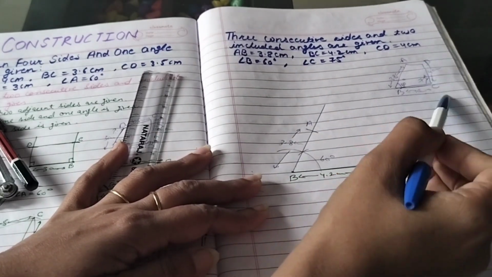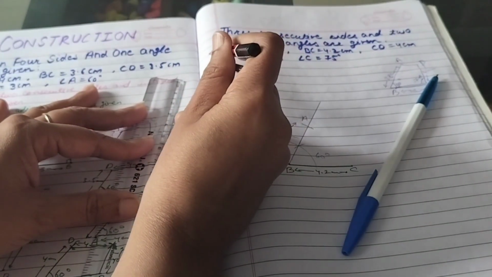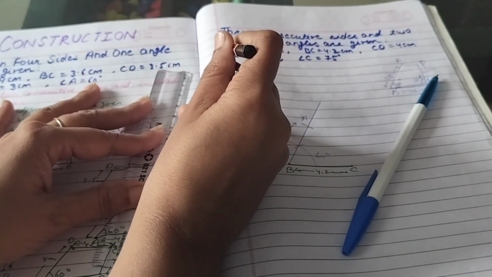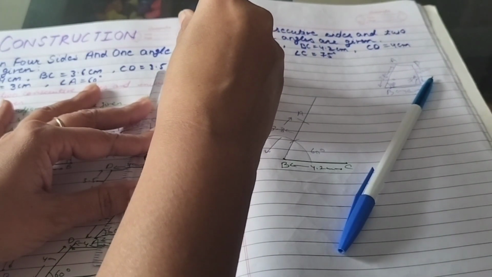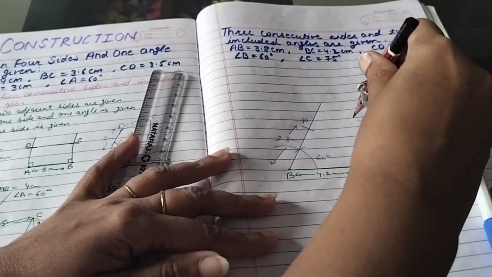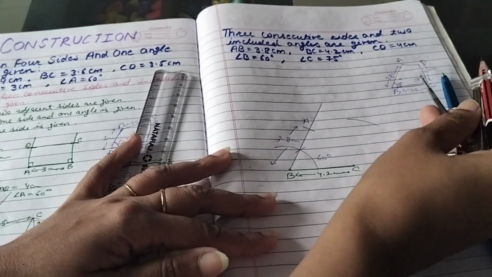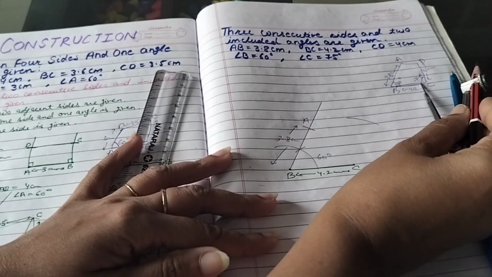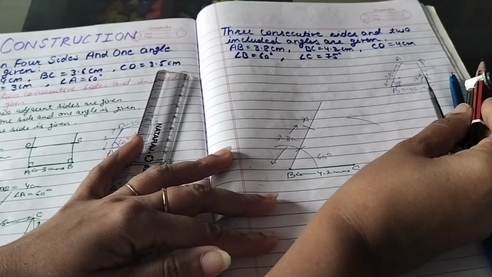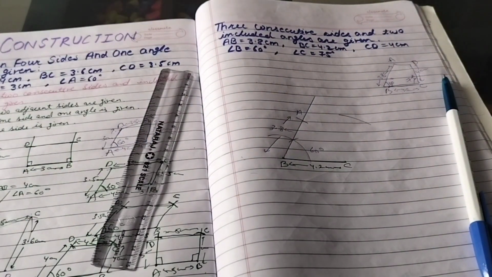Now C to D is 4 centimeter. So we will be taking a radius of 4 centimeter like this. We have taken a radius of 4 centimeter. Now with this radius we will be making an arc. But over here, angle C is given to us as 75 degree, right? Angle C is given to us as 75 degree. So we will be constructing an angle of 75 degree at your C point.